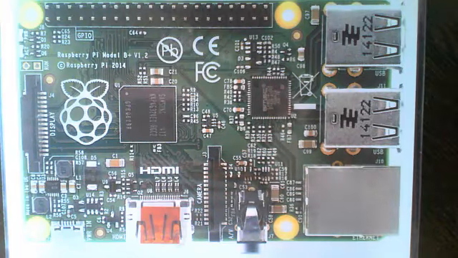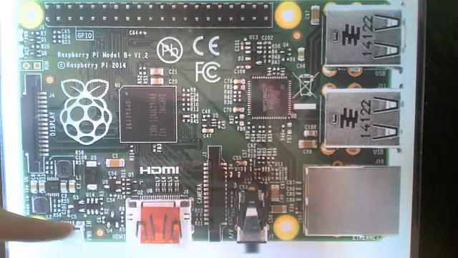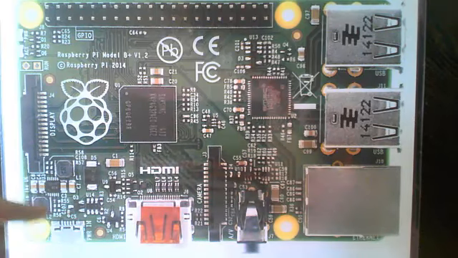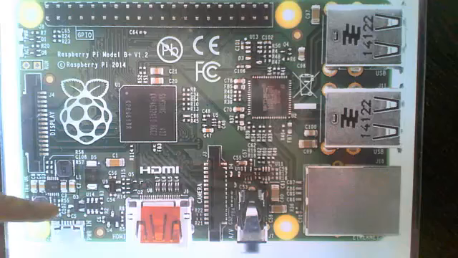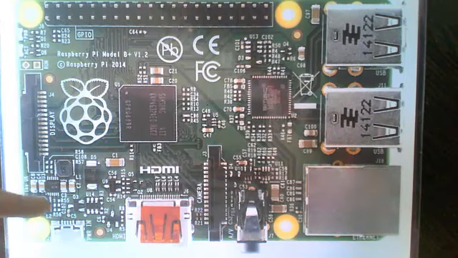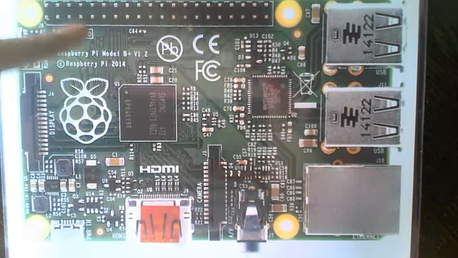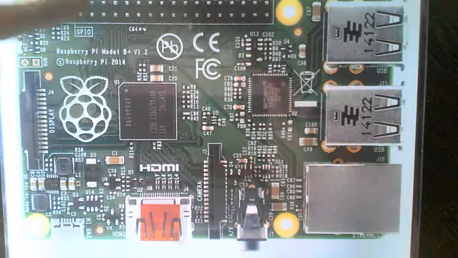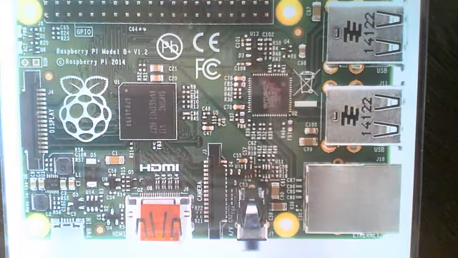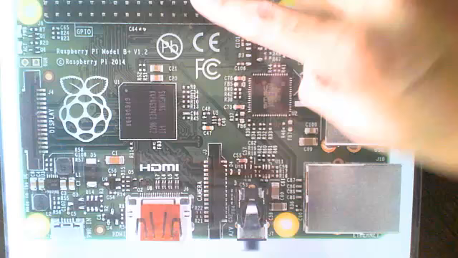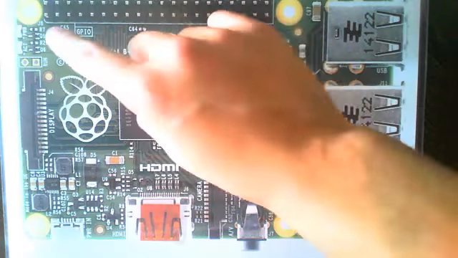On this part you will find, let me just show it to you here. Yes, on this part you will find a mini USB power supply, just like the phone chargers one. It's used to power the Raspberry Pi. One of the most important parts is the GPIO, the general purpose input-output. It's mainly used for controlling circuits and breadboards. It can also be used for programming external peripherals.